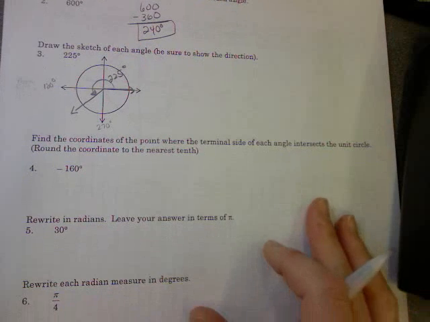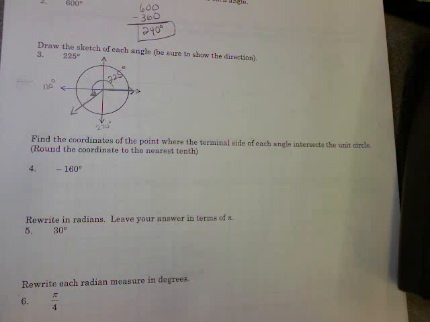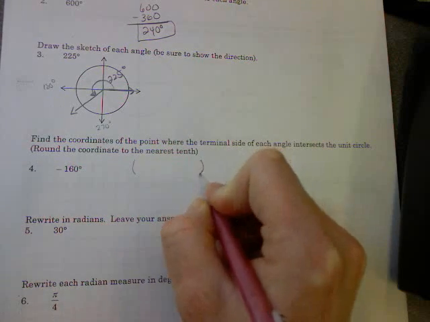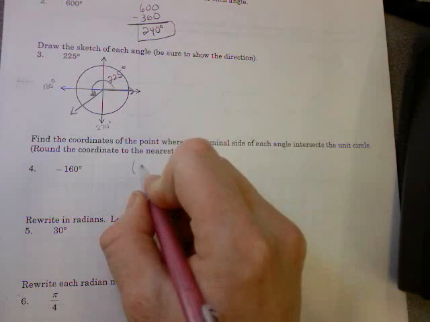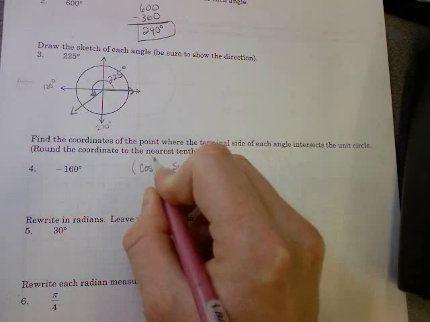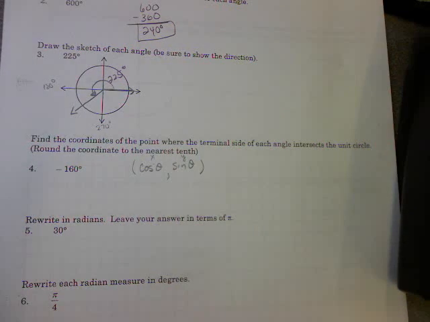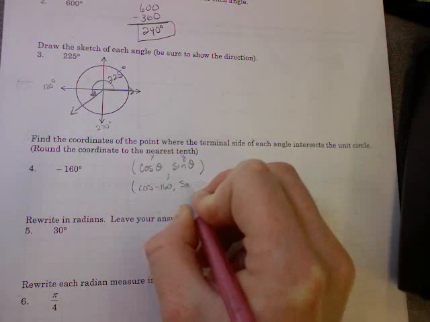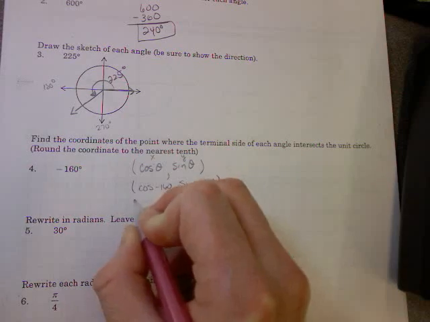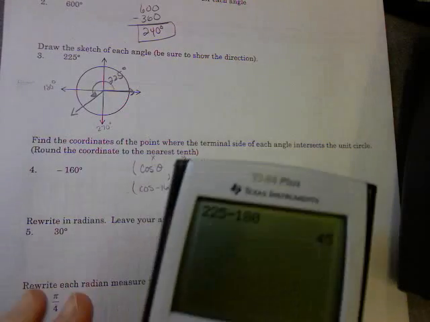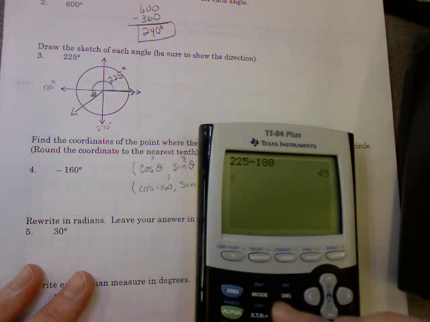Okay, number 4. Find the coordinates of the point where the terminal side of each angle intersects the unit circle. So you need to know that the coordinates of a point are the cosine of the angle, comma, sine of the angle. Cosine is your x, sine is your y. So you need to take the cosine of negative 160 and the sine of negative 160 to get these coordinates. Now when you do this in the calculator, since we're dealing with degrees, you have to make sure we're in degree mode. So again, check your mode. It is in degree. Always check your mode.